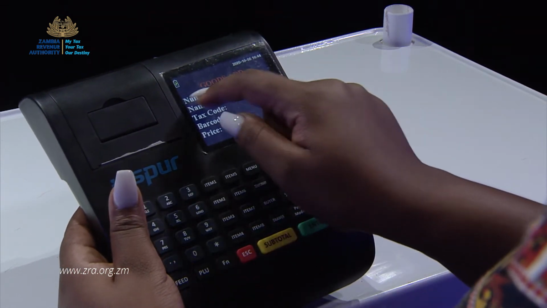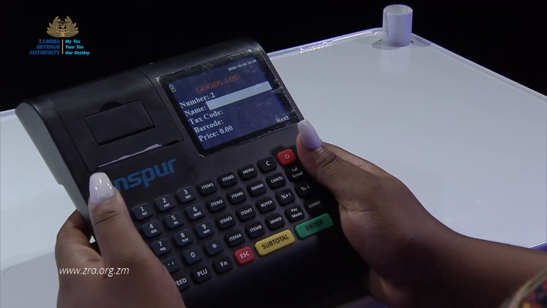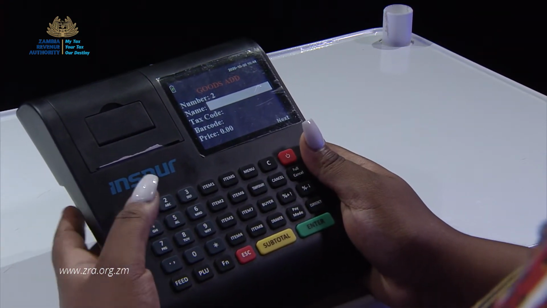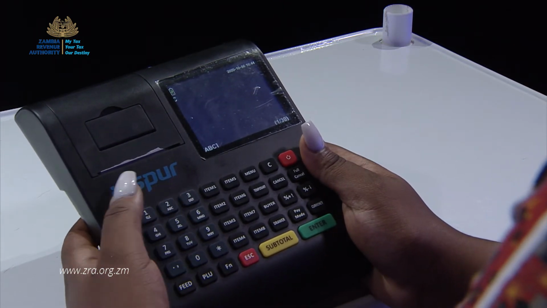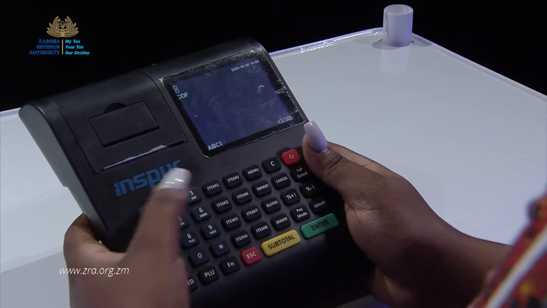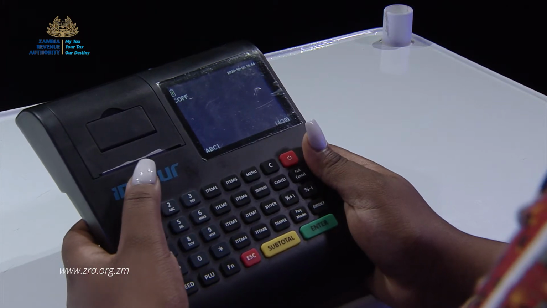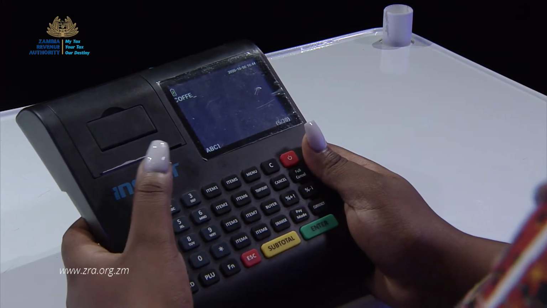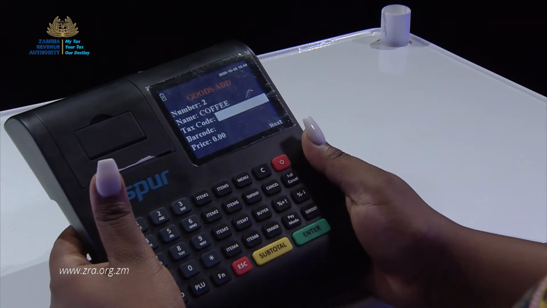These numbers here are numbers associated to the good. So you can add a service or a good. We'll start with adding a good. We'll say coffee. This keypad is like our old phones. You have to keep typing to get to the letter that you want. So we'll say coffee and tax code.